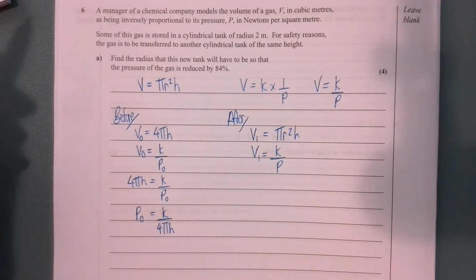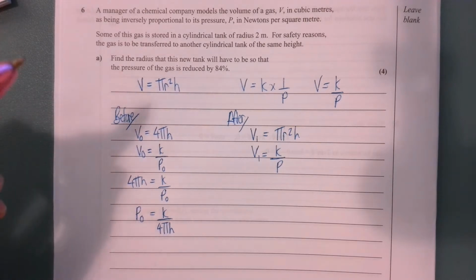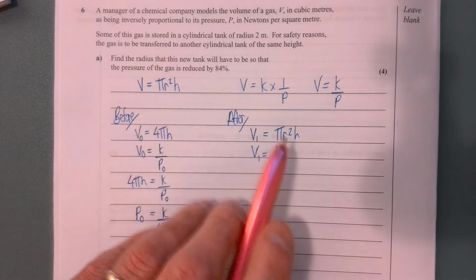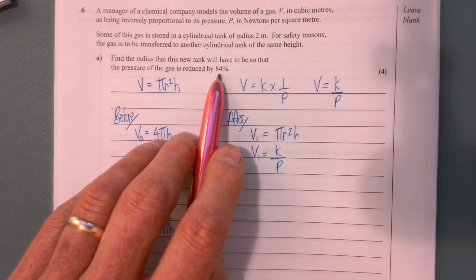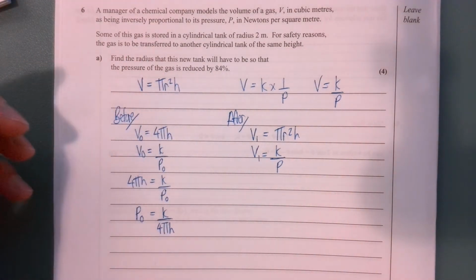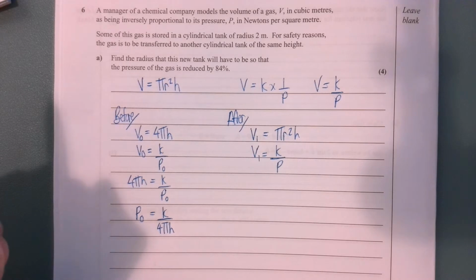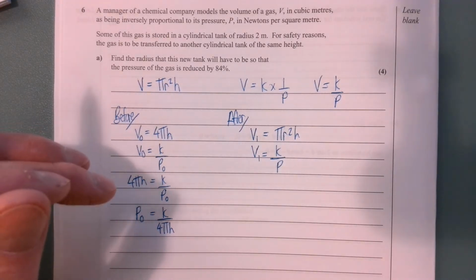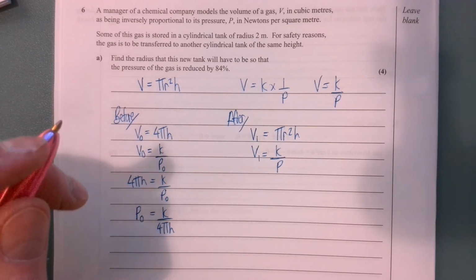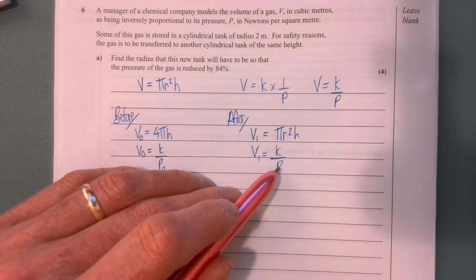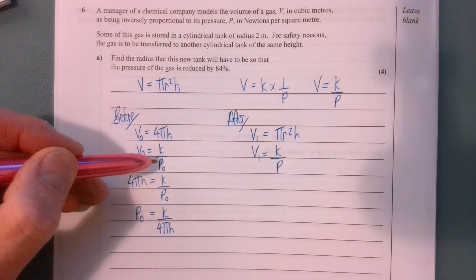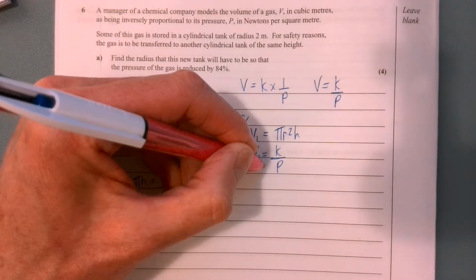But we're told that the pressure in the new tank is 84% less than the pressure in the old tank. So if you want to reduce something by 84%, I did this wrong first time. I did 0.84, but of course, no, that's not right. If it's reduced by 84%, it's actually 16% of what you started with.